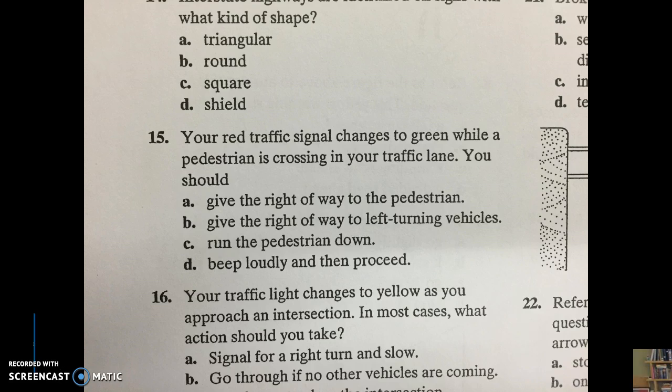Item number 15 is taken from a driver's test, and if you can read that, I hope you can. You'll notice item C here. Let me get a little highlighter here. For item 15, choice number C: your red traffic signal changes to green while a pedestrian is crossing in your lane. You should, and you have 3 choices: give the right of way to the pedestrian, give the right of way to the left turning vehicle, or run the pedestrian down, and then beep loudly, and then proceed.